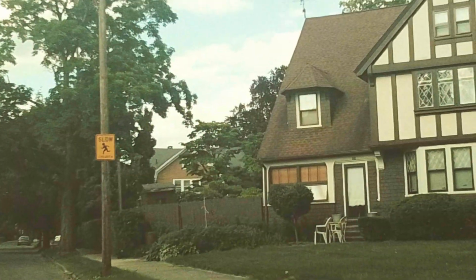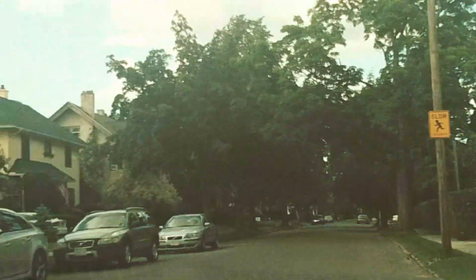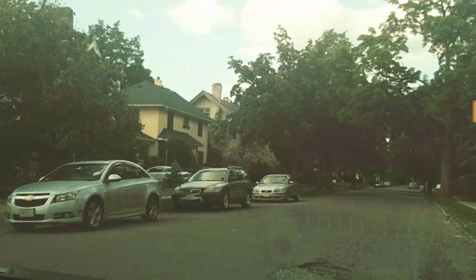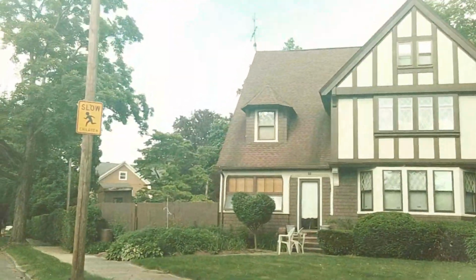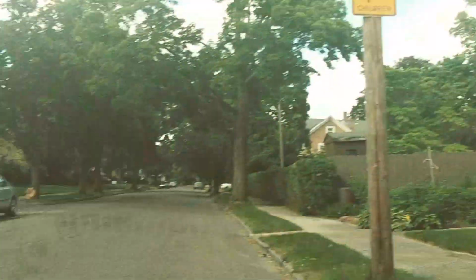Okay, we're seeing here on Randolph Street, a neo-Tudor home, and the ground floor is brown shingle, but the upper floors definitely are using neo-Tudor elements.